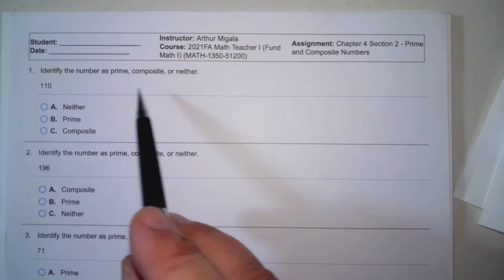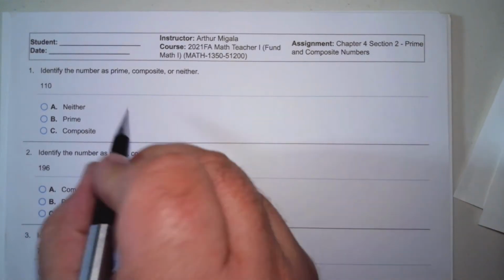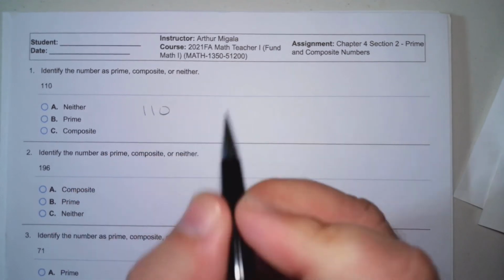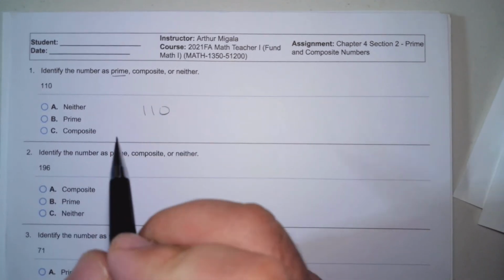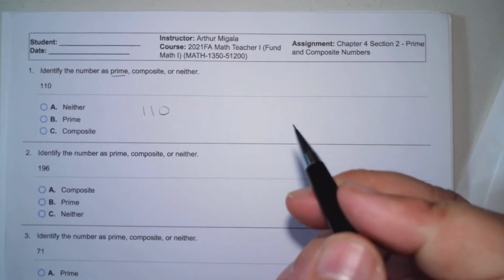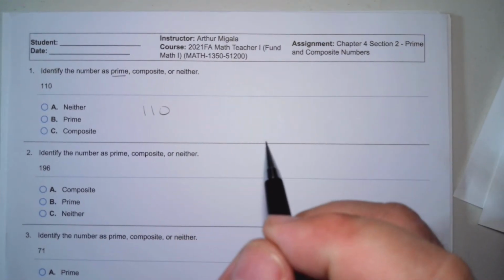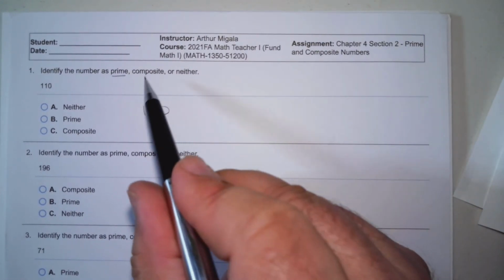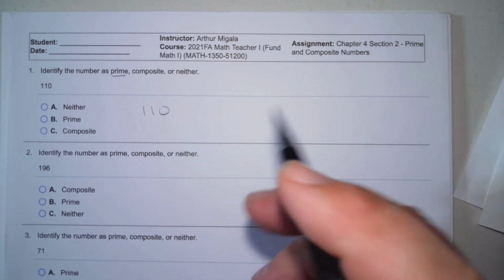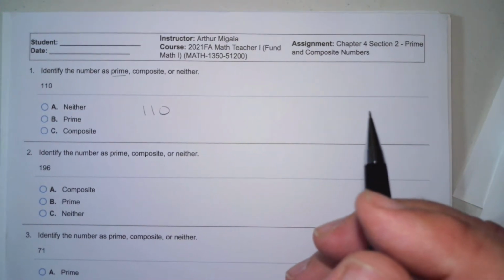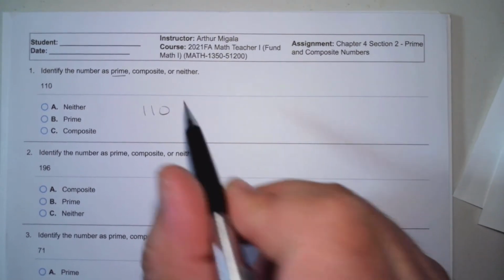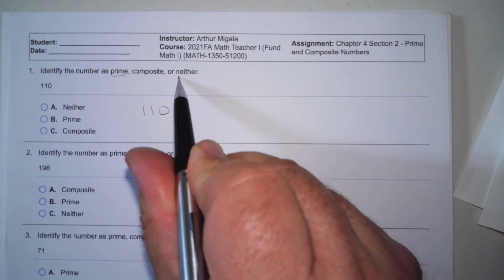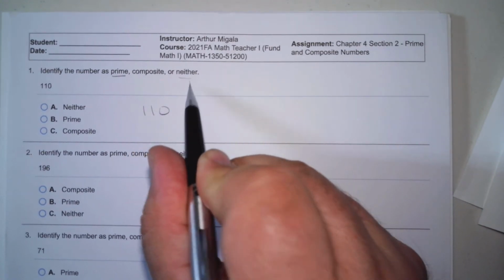Identify the number as prime, composite, or neither. Numbers 1, 1, 0. Remember, a prime number is any number divisible by only one and itself. A composite number is any number that's made up of multiple combinations. And the only one that's neither is 1.